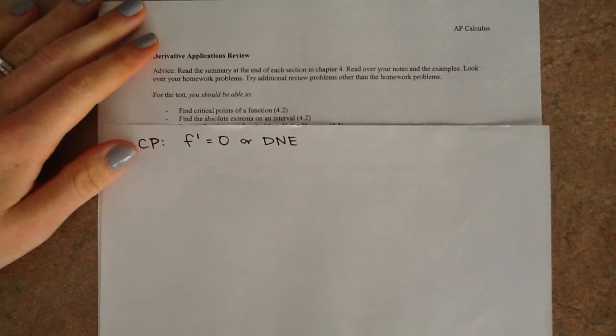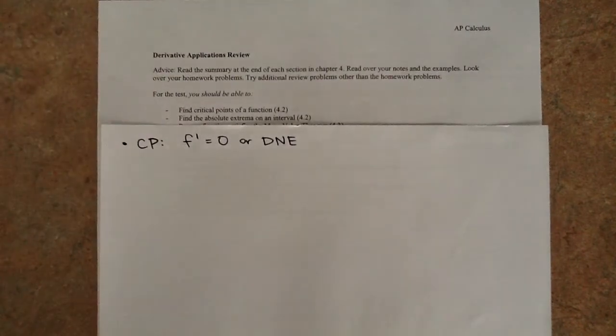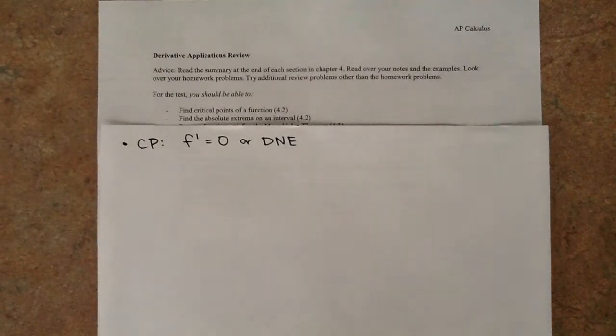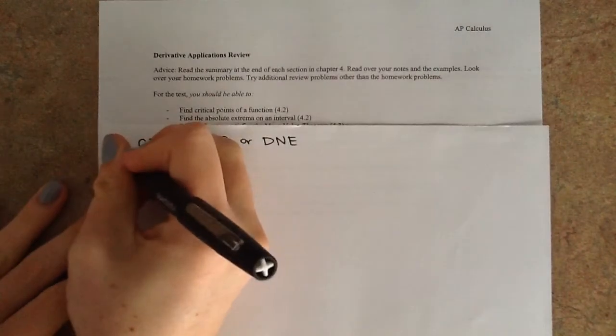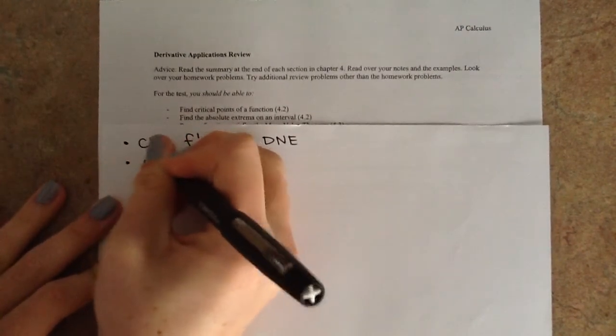Next, absolute extrema. That was also from 4.2. Absolute extrema is when you're given a closed interval. Do you guys remember that hand thing that I had you do? Endpoints, critical points. Those are 2 things you're looking for. If you're looking for absolute maxes or absolute mins, check the endpoints, check the critical points.